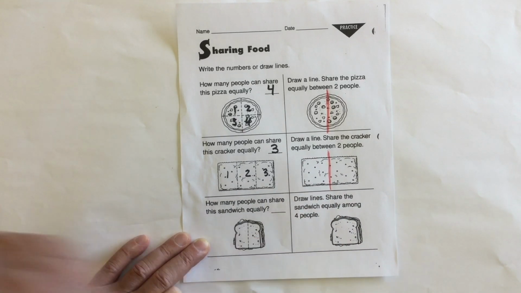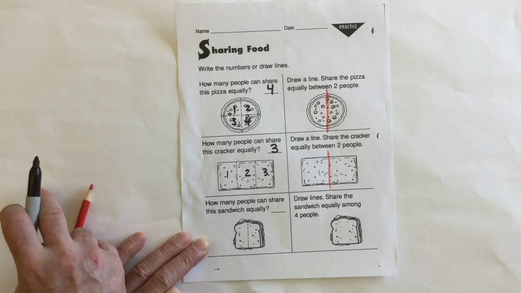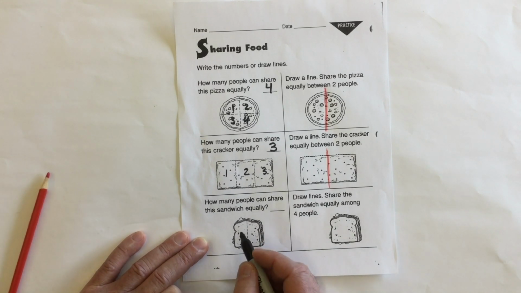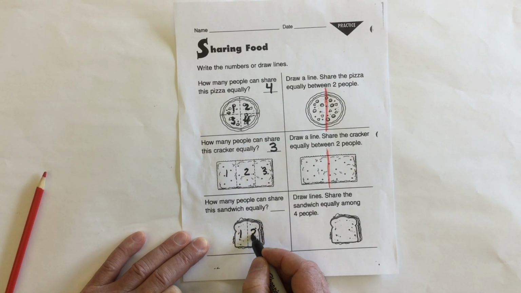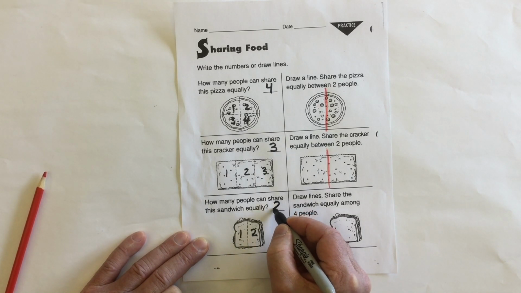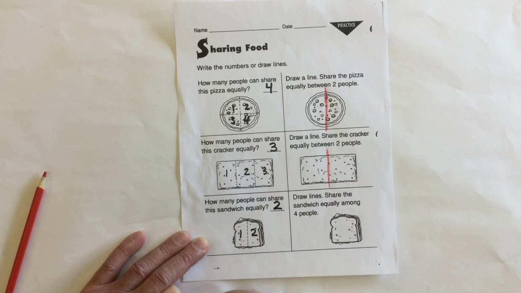Here it says, how many people can share this sandwich equally? Well, I see there's 1, 2 pieces that are equal in size, so 2 people can share that sandwich.